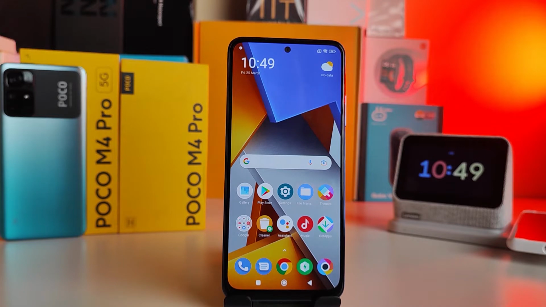In this video, we'll learn how to enable auto rotation screen in Poco M4 Pro 4G and 5G smartphones. Without further ado, let's get started.